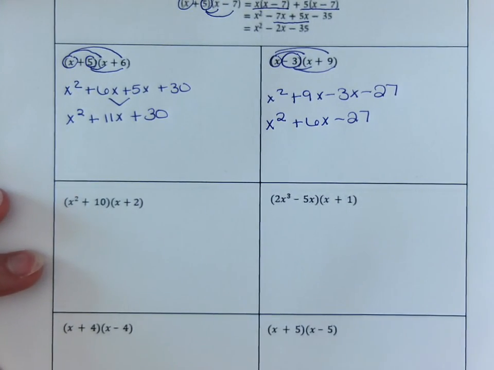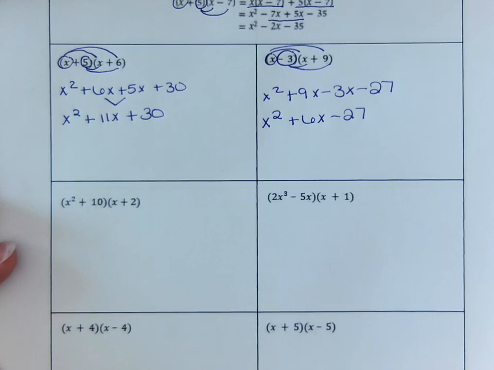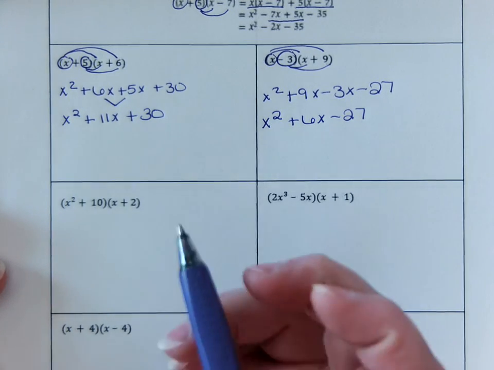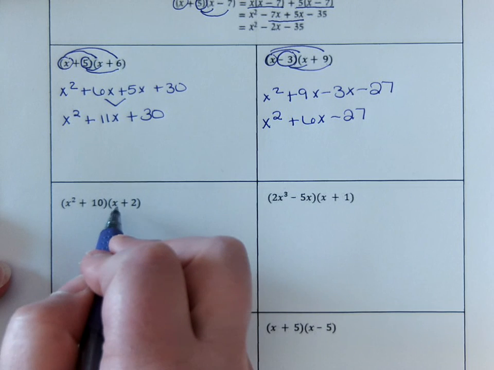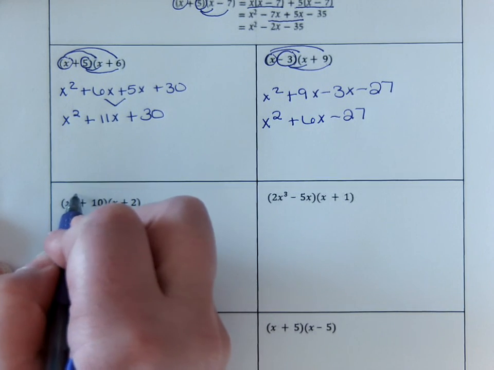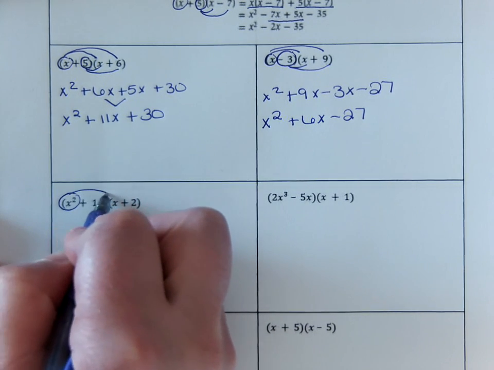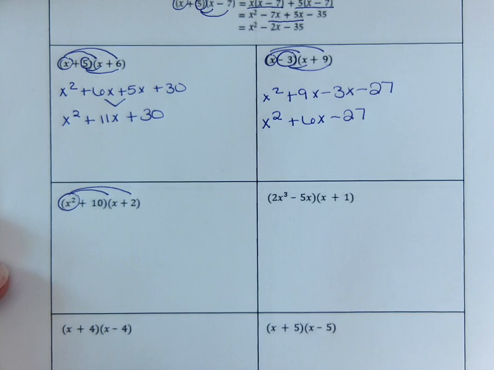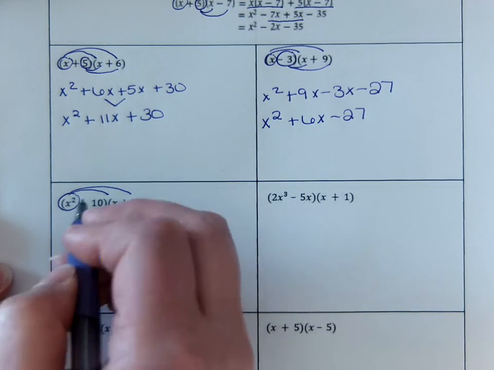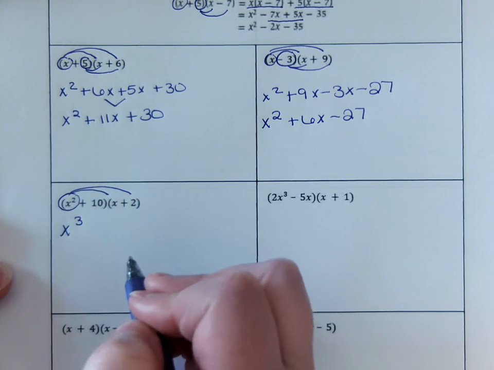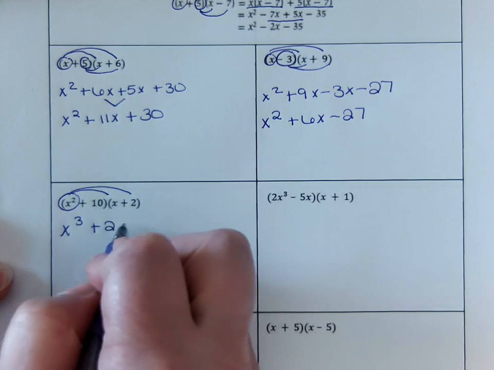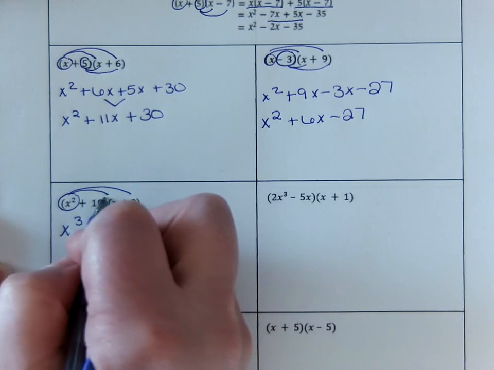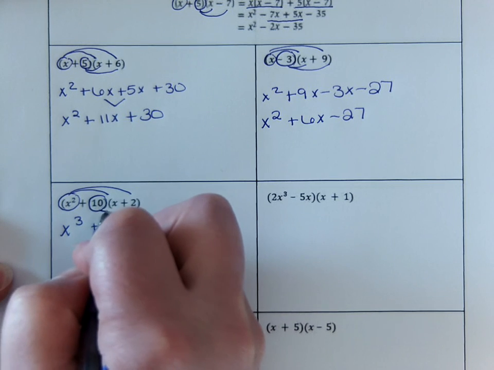Now we're going to increase our exponents. So let's remember our exponent rules, that we add our exponents. So x squared plus 10 times x plus 2. First I'm going to take my x squared and distribute it. So x squared times x is x cubed. X squared times 2 is 2x squared. Then I'm going to distribute the 10.